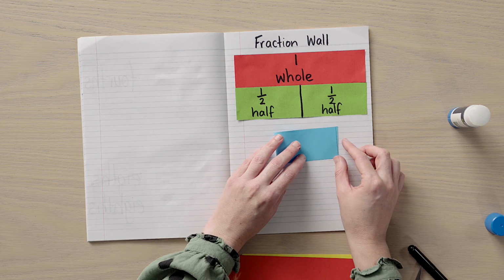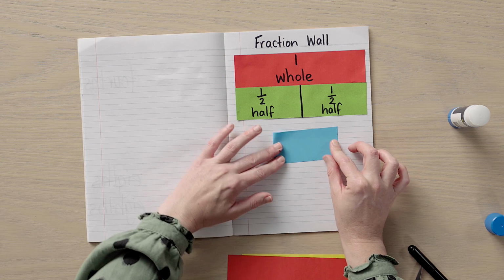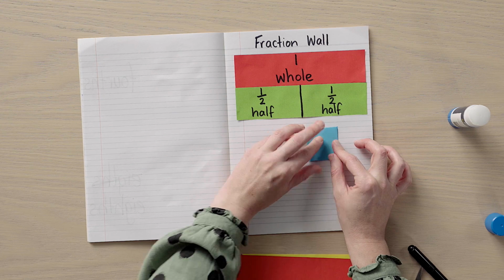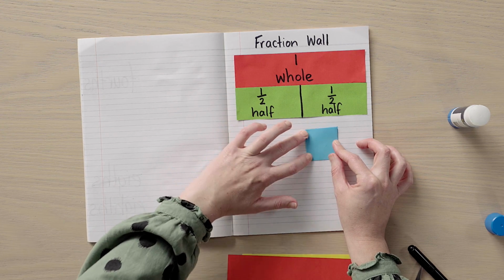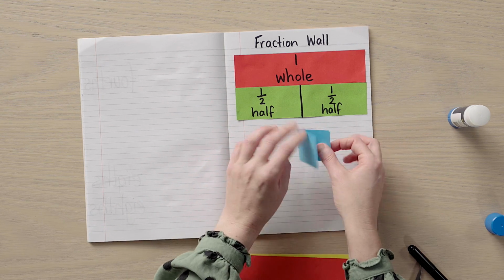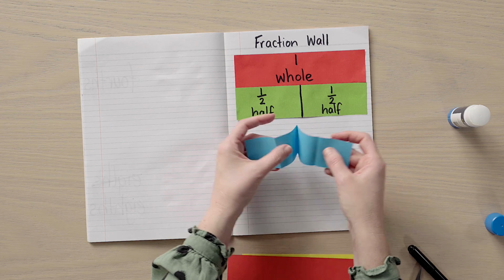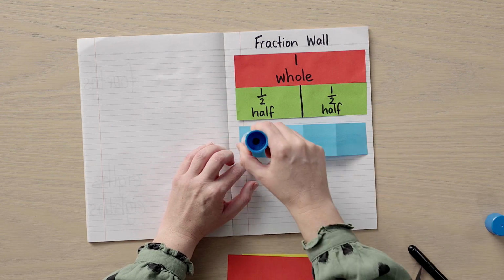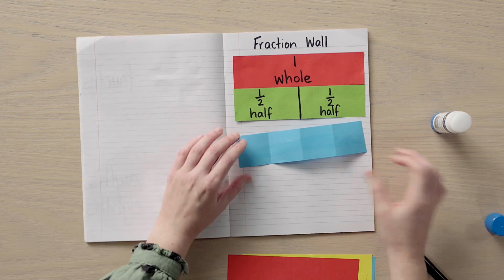Next one I'm going to do is quarters. So one fold and then another fold. How many parts? I have 4 equal parts. That's right. Quarters or fourths, they mean the same thing.